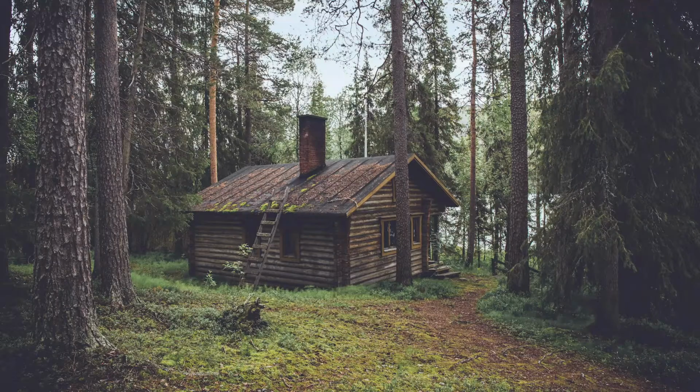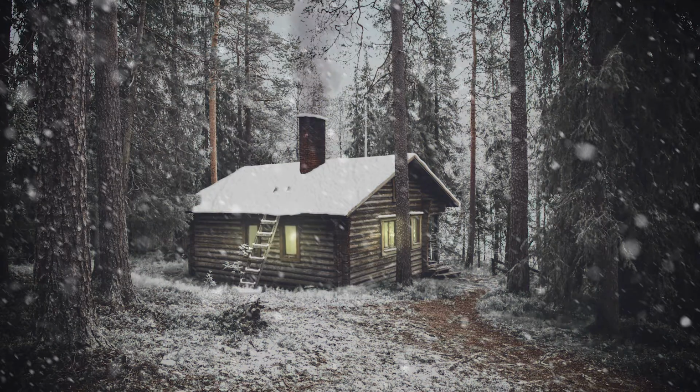Hi guys, today I'm going to show you how you can create and add snow to your photos and come up with this amazing effect. And I'm going to start right now.